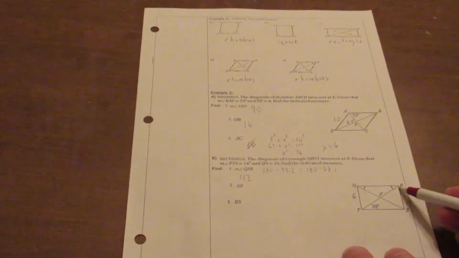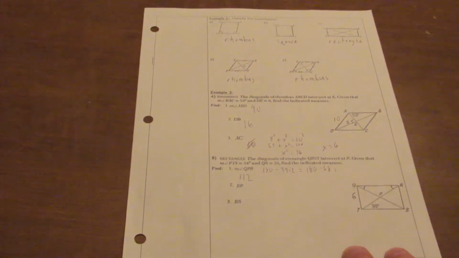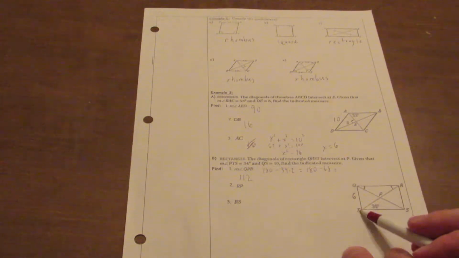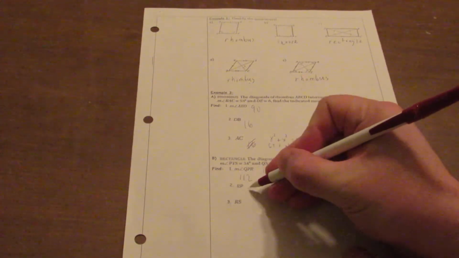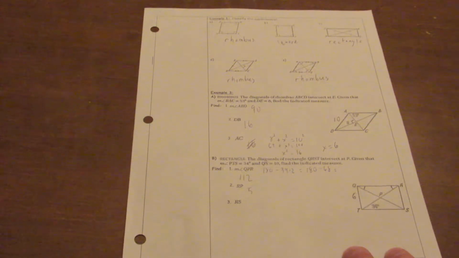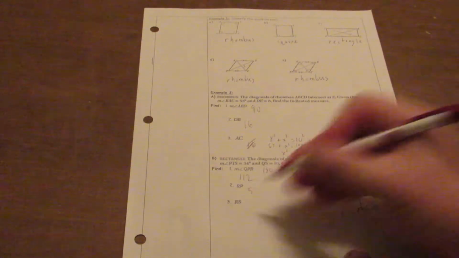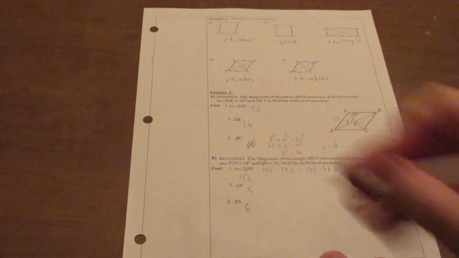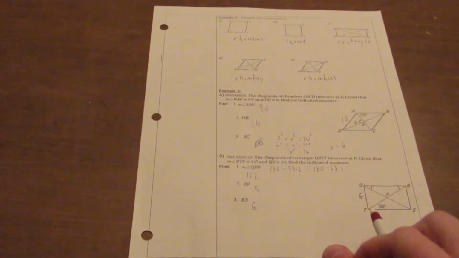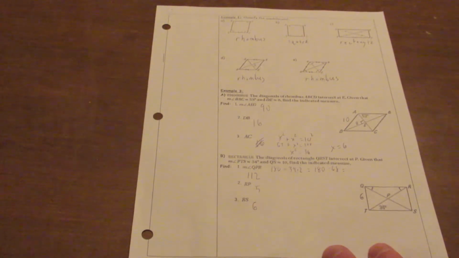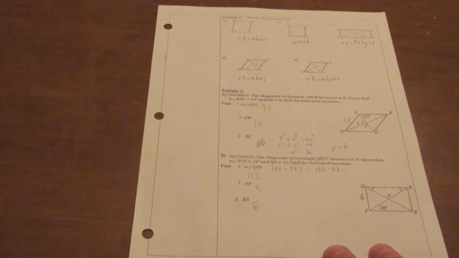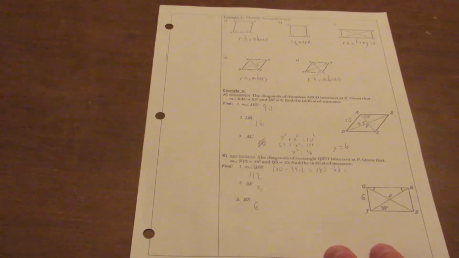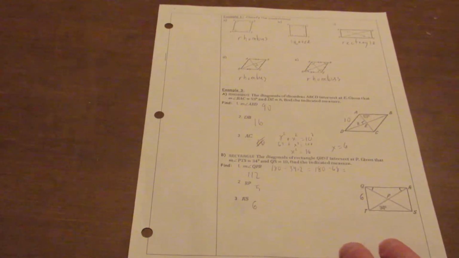RP, they tell me QS is 10, and in our rectangle the diagonals have to be congruent. So then RT is 10 and RP is 5. And then they ask for RS. Opposite sides are congruent, so this would be 6. If I didn't have the 6 here, we could use trig to solve it. That is not something we have gotten to yet, which is part of the reason I gave you the 6 on that side there.